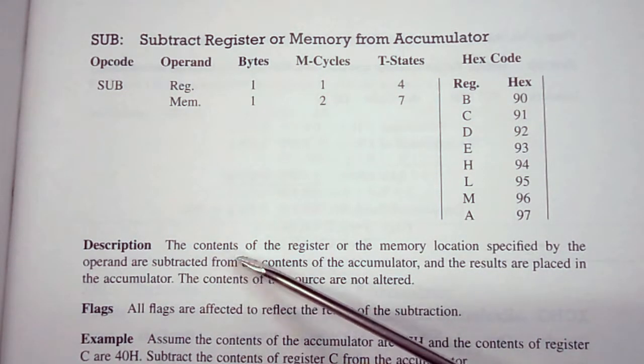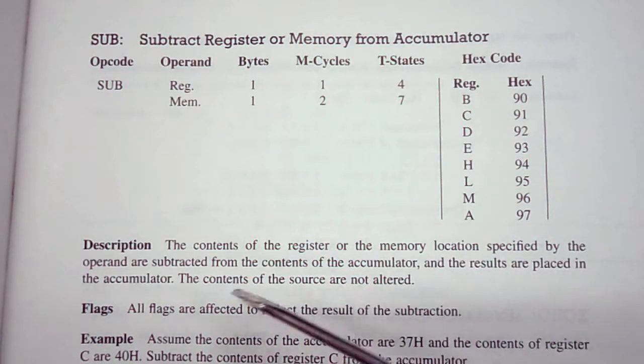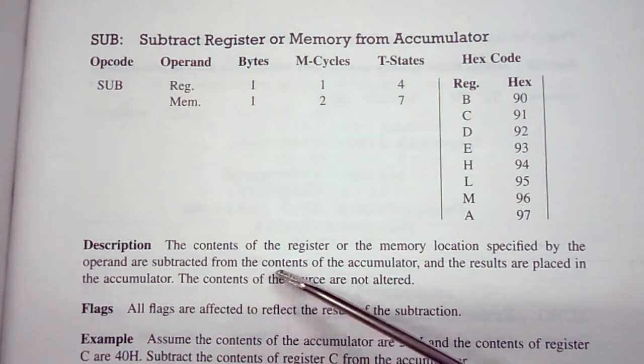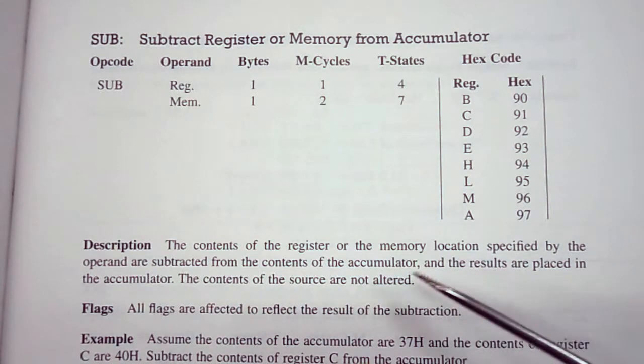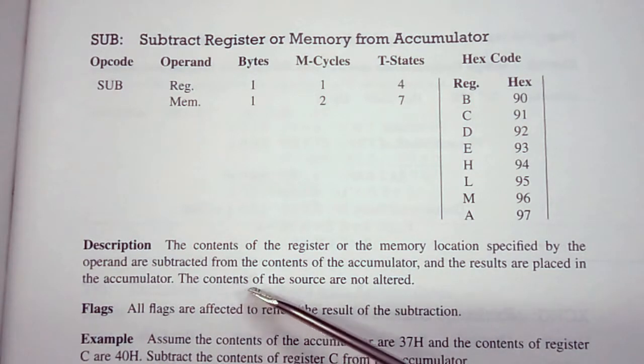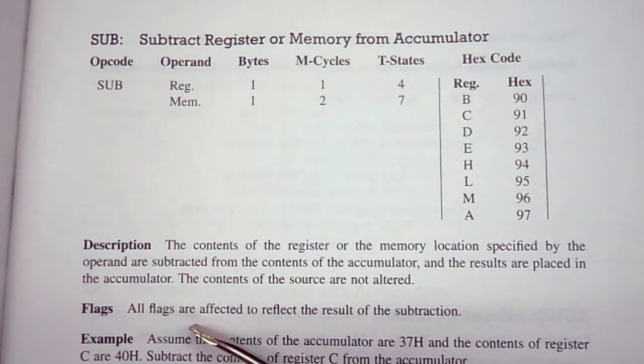Under description, it says the contents of the register or the memory location specified by the operand are subtracted from the contents of the accumulator, and the results are placed in the accumulator. The contents of the source are not altered. Under flags, it says all flags are affected to reflect the result of the subtraction, and they give you an example underneath.